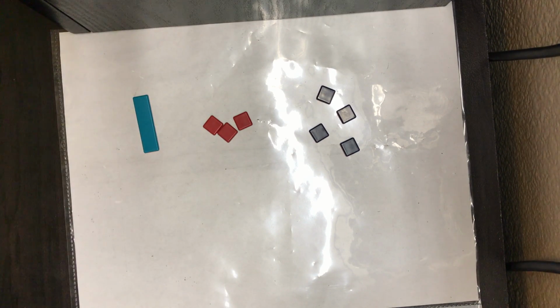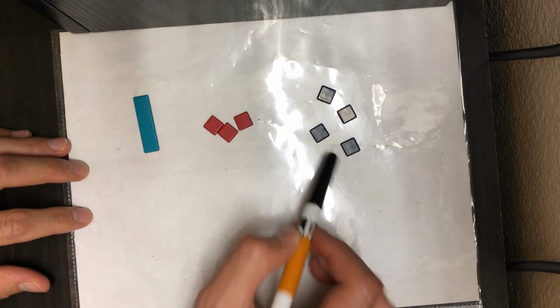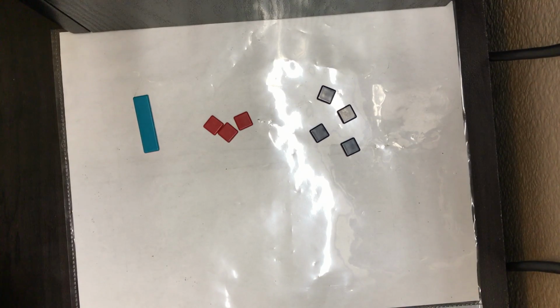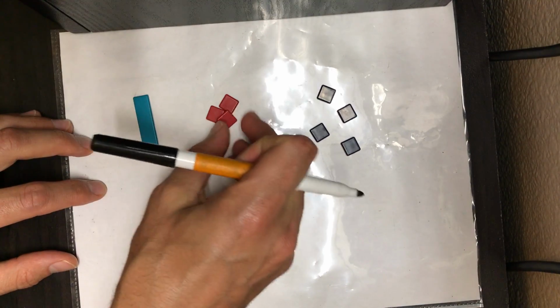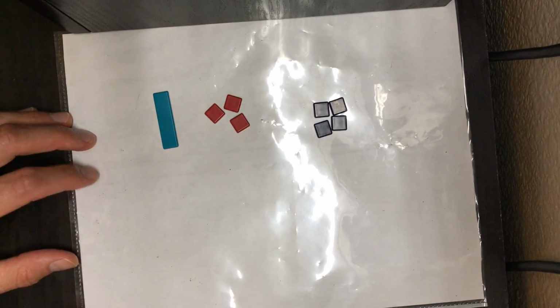All right, welcome in everyone to our fourth and final video using the distributive property with algebra tiles. Here it is. At face value, what do we have? We've got a positive x, we've got 3 negative 1s, and 4 1s. But just like video 3, I'm going to add some grouping symbols and some other symbols to make sure we get a little challenge here.